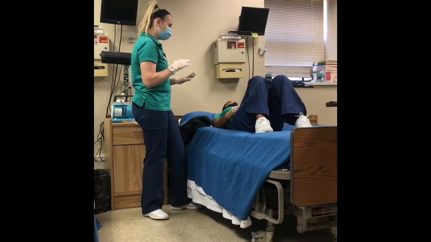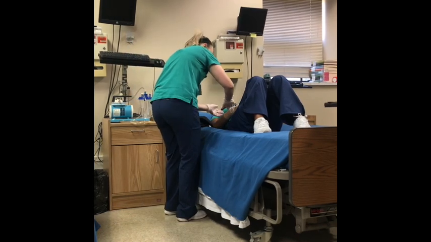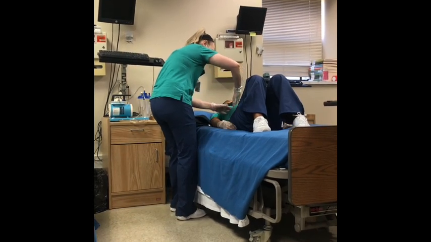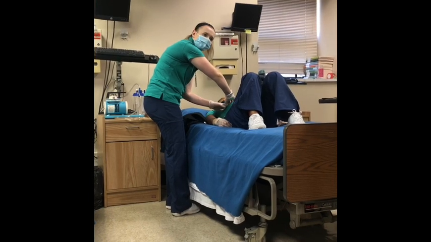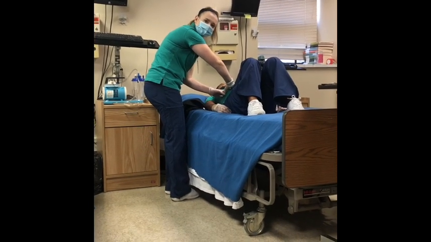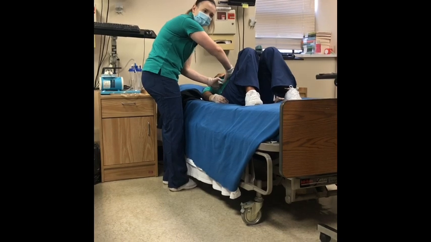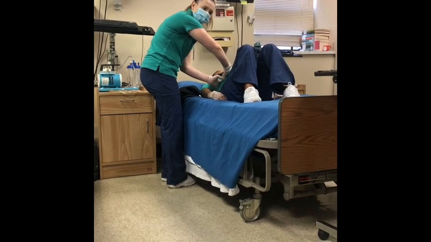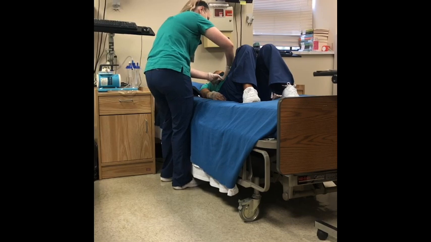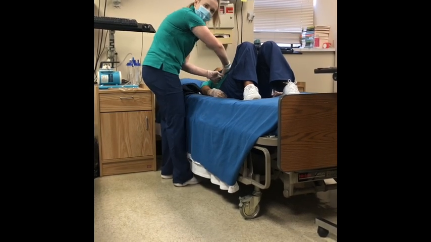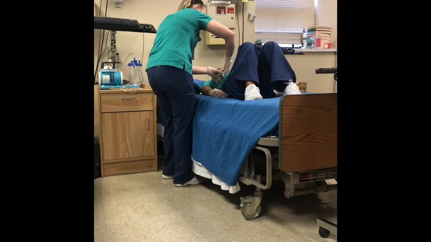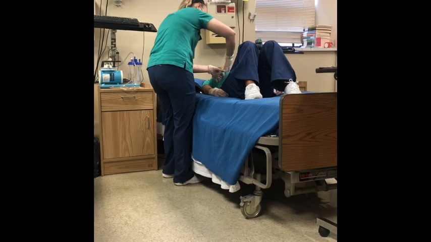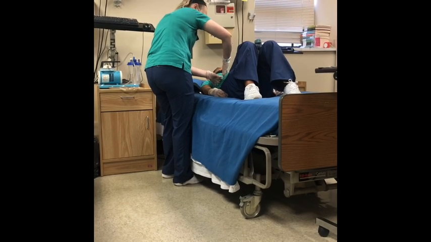So for the liver, I'm going to be on the side of her, and I'm going to feel at the mid-clavicular line, and then parallel to the costal angle. I'm going to push in. I would have her inhale and exhale deeply and push in and feel for Murphy's sign.